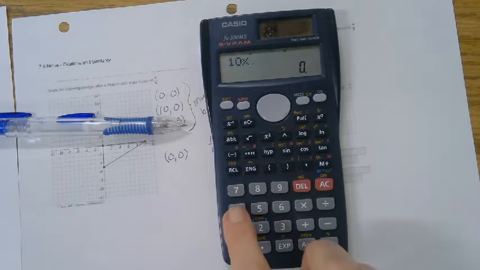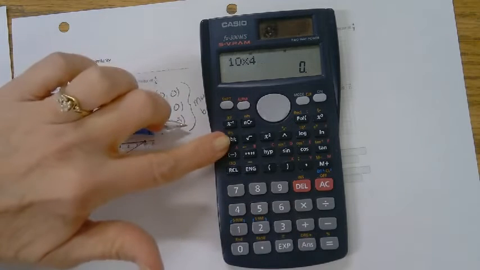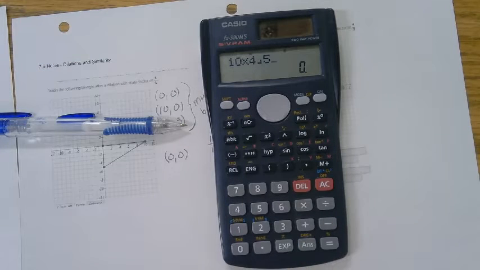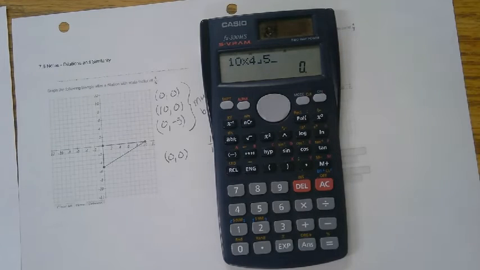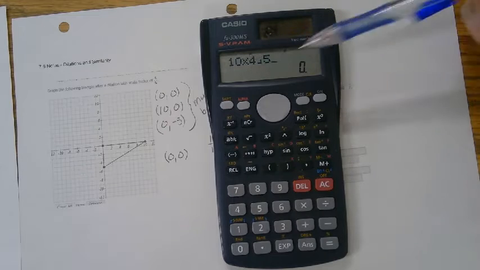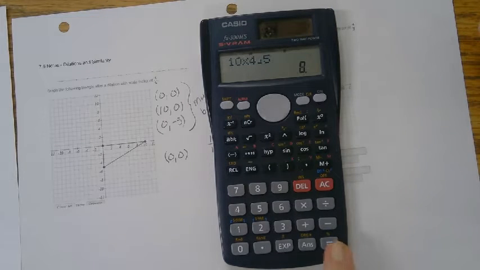So 4/5. You're going to go 4, the fraction key, and 5. That little corner thing here is really the calculator's representation of a fraction bar. So this means 10 times 4/5. Hit equals, and you get what it is.